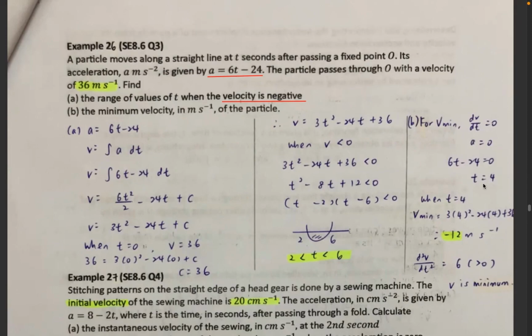So the meaning is when t equals 4, this is the time at which velocity is minimum. To find the minimum velocity, we have to substitute t equals 4 back into the velocity function. So here we sub 4. Then we have the answer v equals negative 12 meters per second.